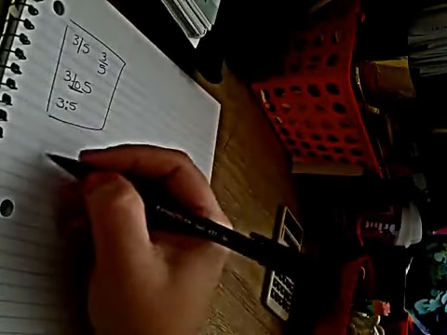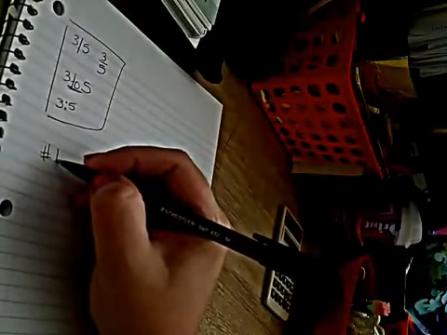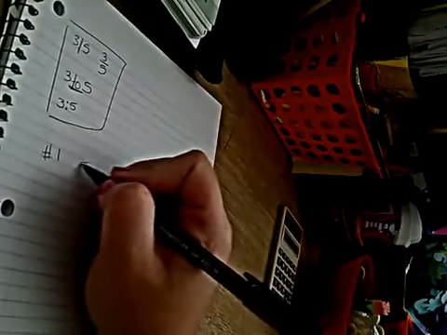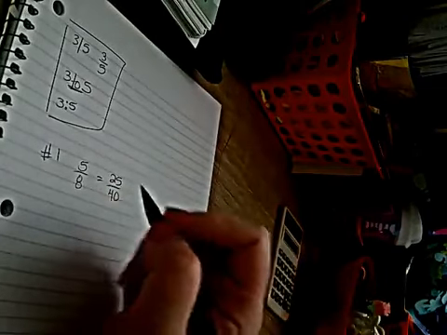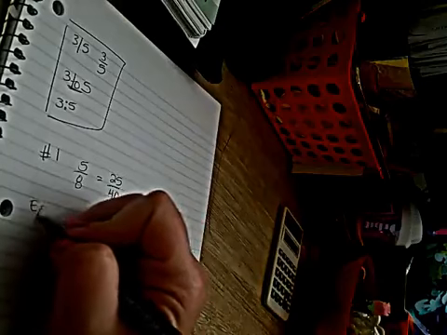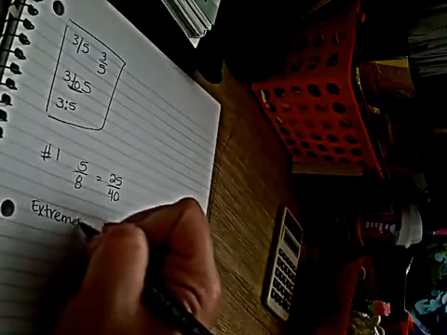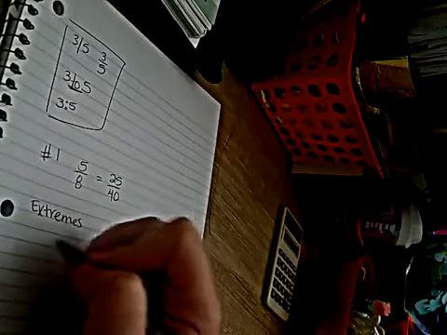All right, so basically, number 1, it's asking for 5/8 equals 25 over 40. They want to know what the extremes are, and the means.